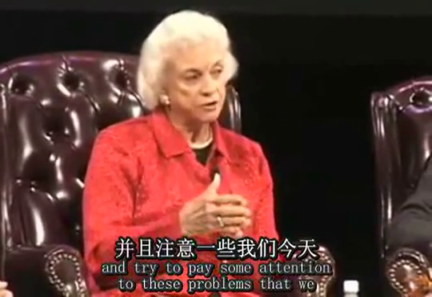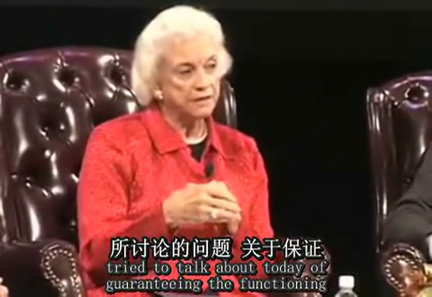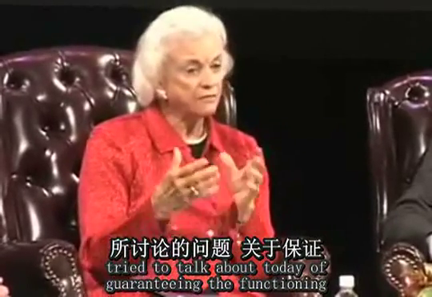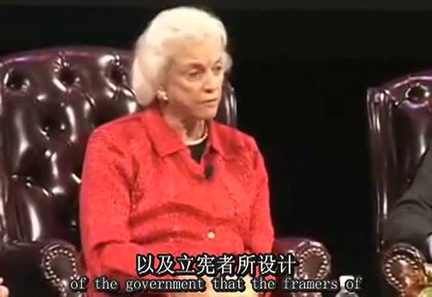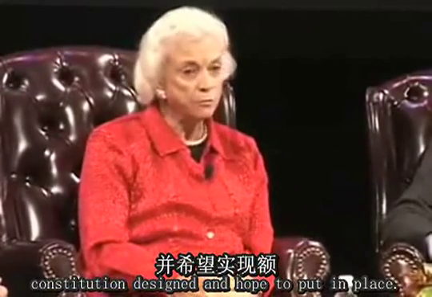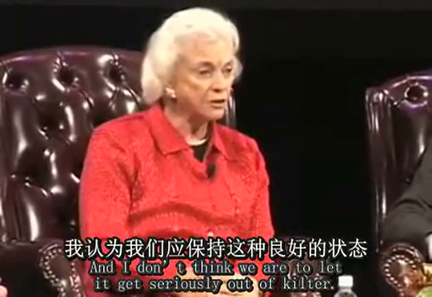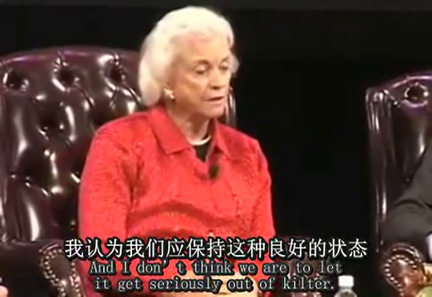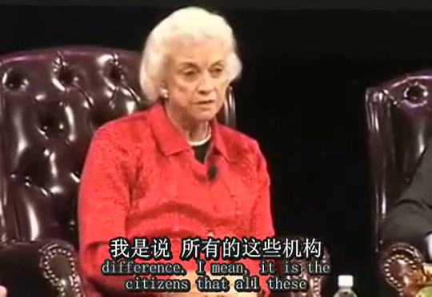And try to pay some attention to this problem that we tried to talk about today of guaranteeing the functioning of a system of checks and balances among the branches of government that the framers of the Constitution designed and hoped to put in place. It was a pretty good system they designed, and I don't think we ought to let it get seriously out of kilter. So your interest and concern about it would make a difference.